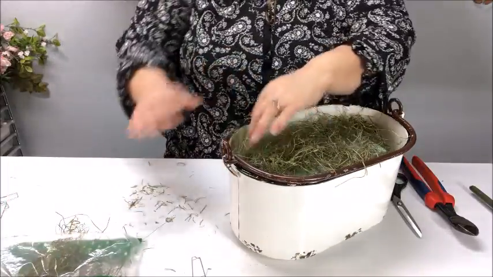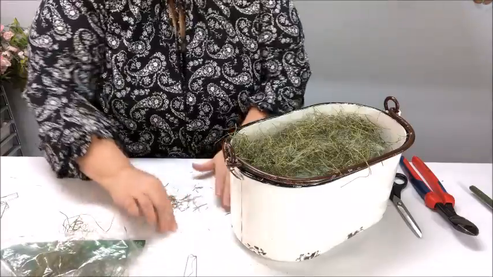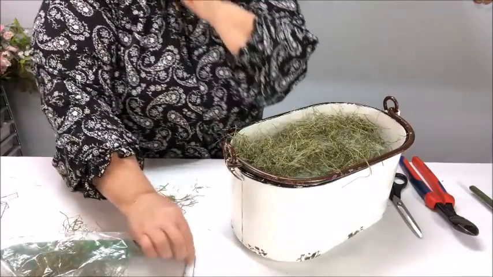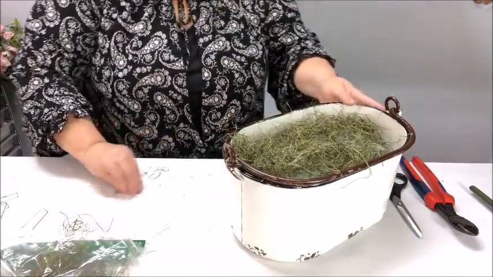But if you didn't have a lot of floral and you're going to make this kind of a, excuse me, that nasty little cough just doesn't want to go away.